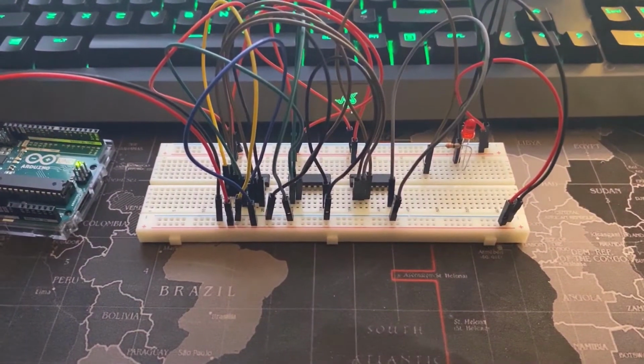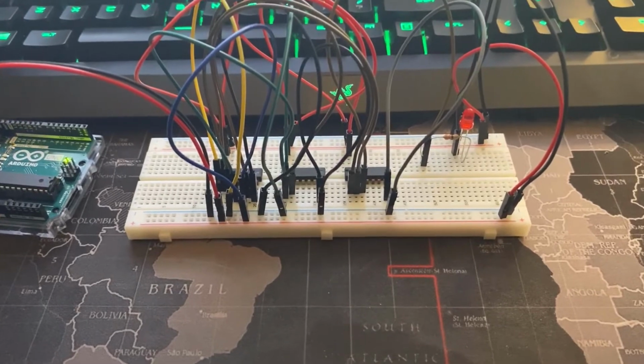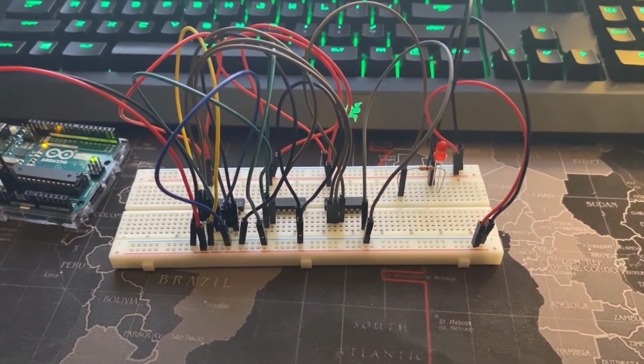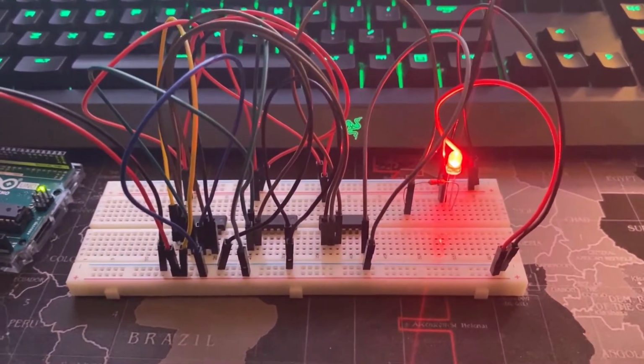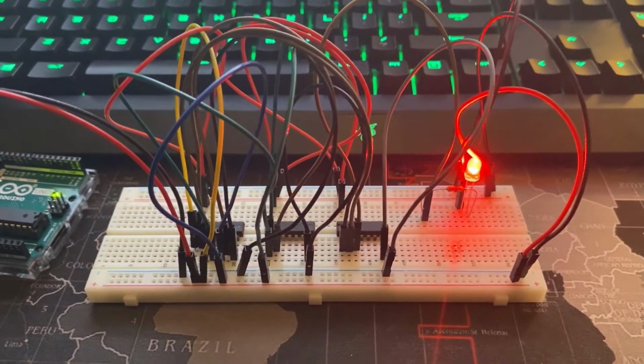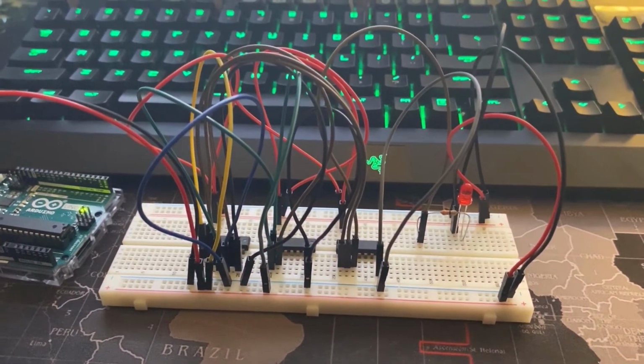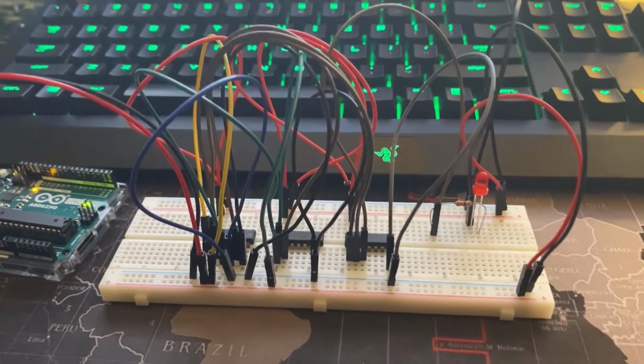So I'm going to try green off, yellow off, blue on, the light should be off. Now I'm going to try all of them off, which the light is off. I'm doing all of them on, green, yellow, blue on, the light is on. I'm doing green on, yellow on, blue off, the light is off.